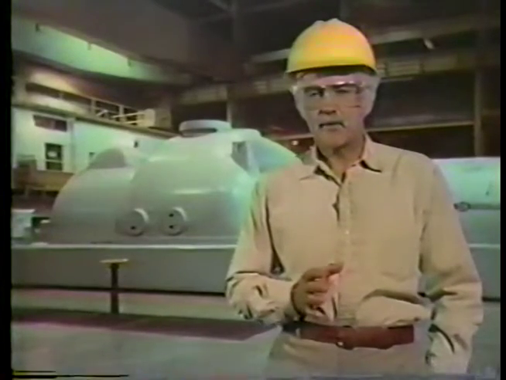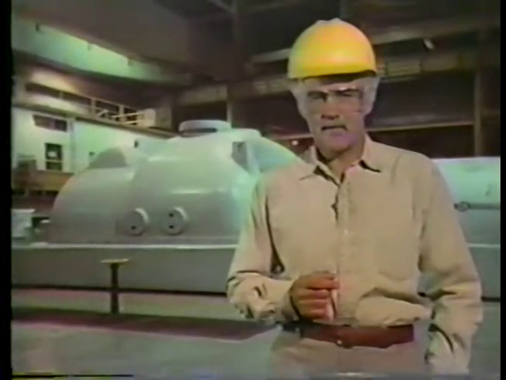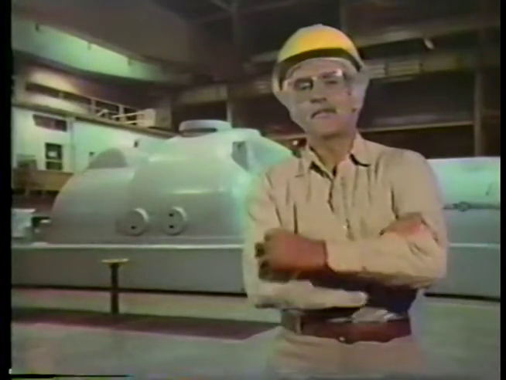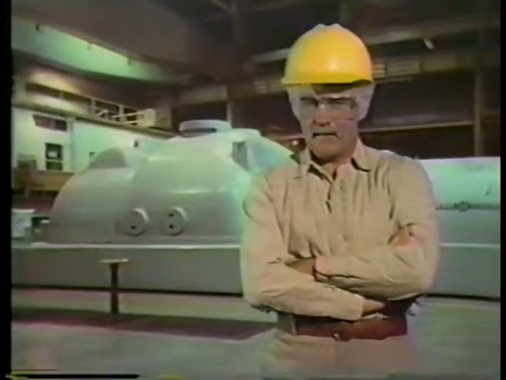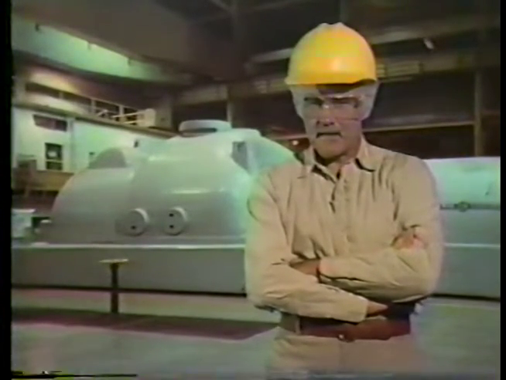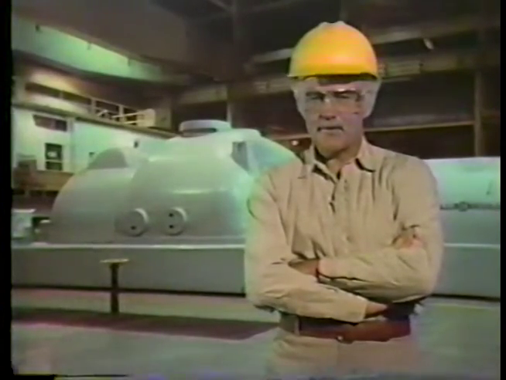In the next part of this program, we'll look at other valves that play important roles in the operation of a steam turbine. Before we return, though, you should review what we've covered on main stop valves and control valves by reading the material in your text and answering the questions. If you need any help, just ask your instructor.